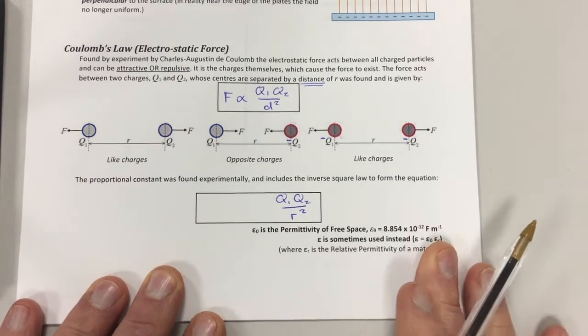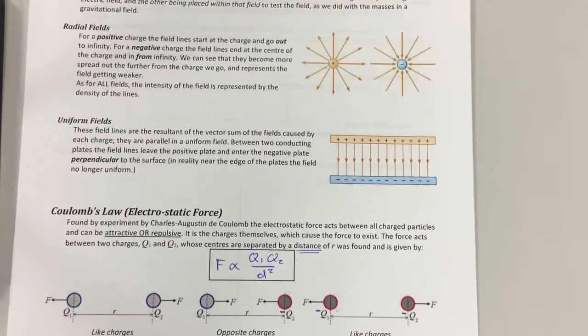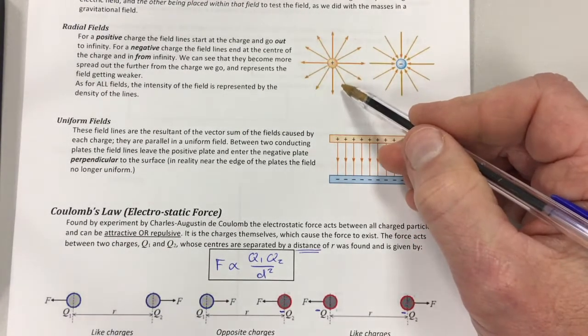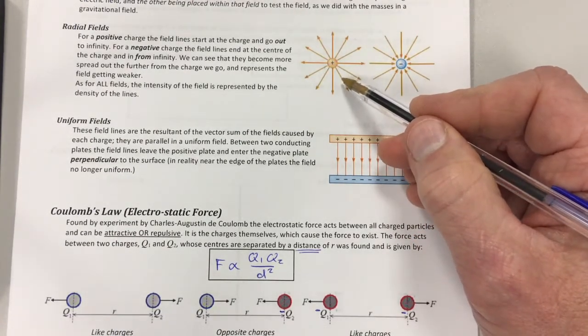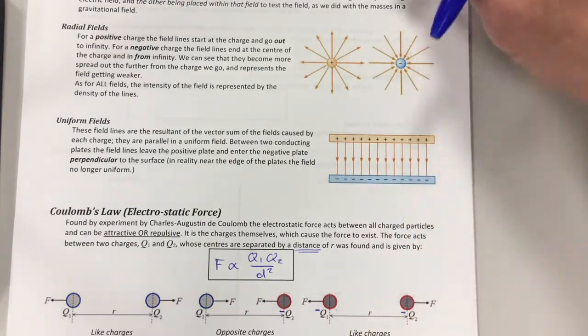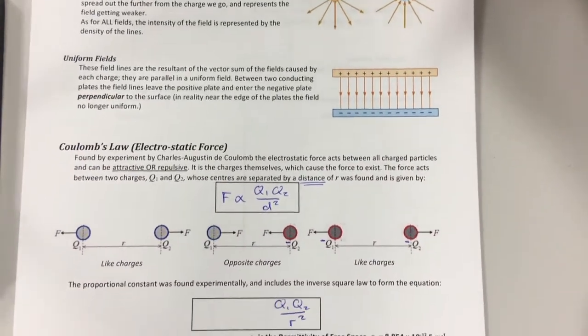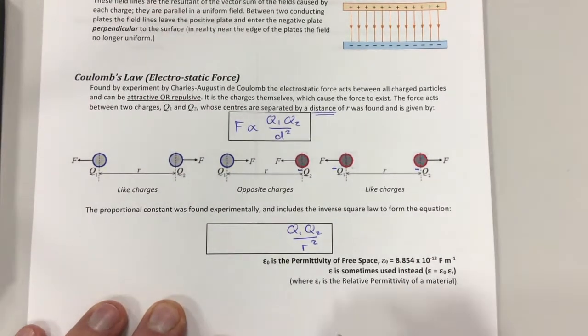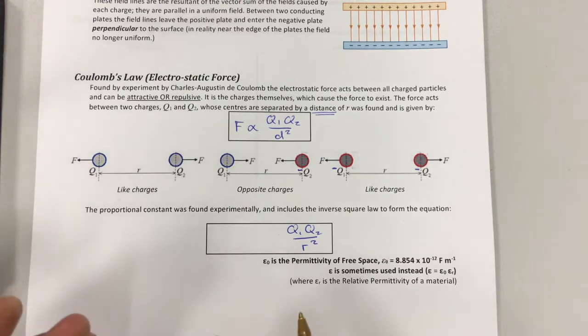Now, because it's a radial field from a point charge, just like a radial field from a point mass, we can see that it fades out in the same way, which is an inverse square law, just like it was with the force on those. How do we find that? Well, it's to do with the surface area, that buttergun effect of spreading out over 4 pi r squared, the surface area of a sphere.